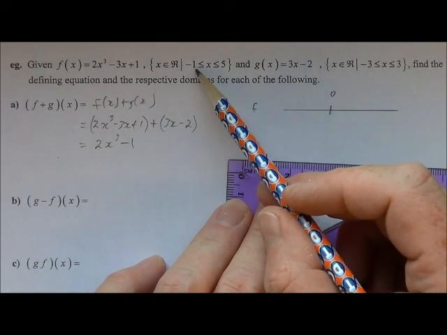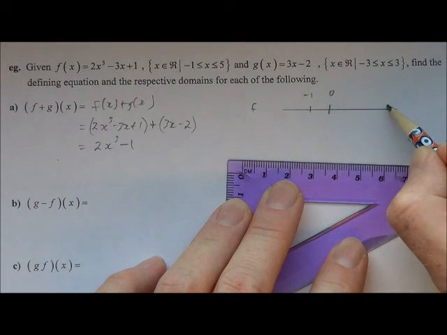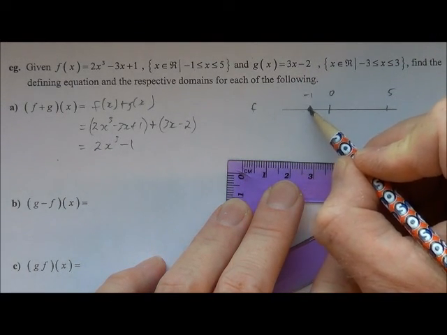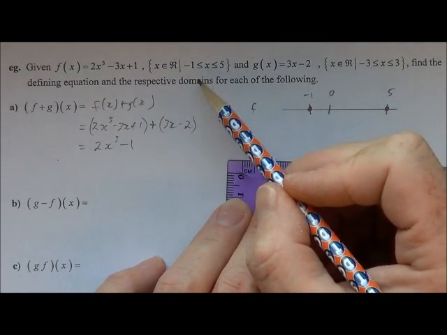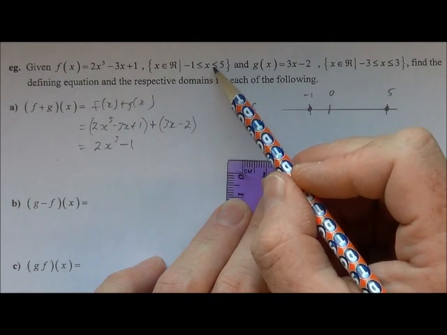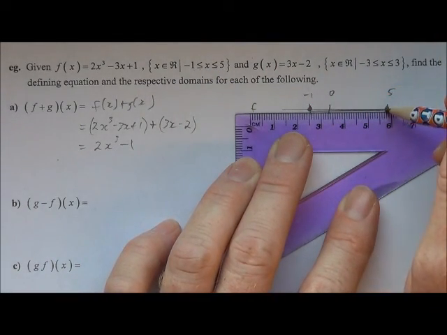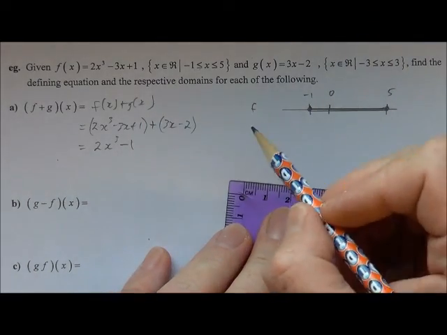And the domain of f goes from negative 1 to positive 5. And we know that it's a closed circle because the less than or equal to sign means it's including those points, negative 1 and 5, sorry. So that's the domain for f.